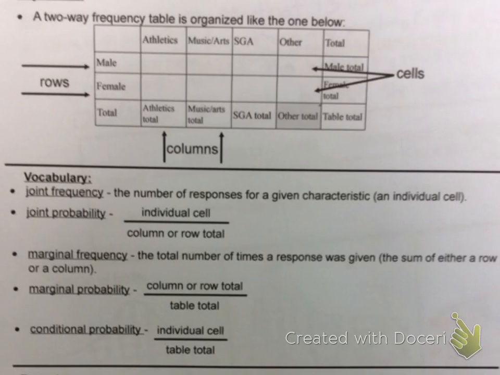Alright, so right here we're going to be looking at joint frequencies, marginal frequencies, and two-way frequency tables. So right here we see a two-way frequency table organized like the one below. We've got rows going this way, columns going up. You get your total column here and your total column here, and your total of every part's at the bottom.